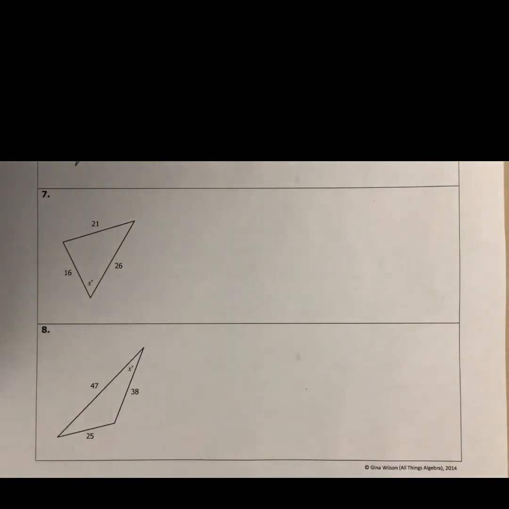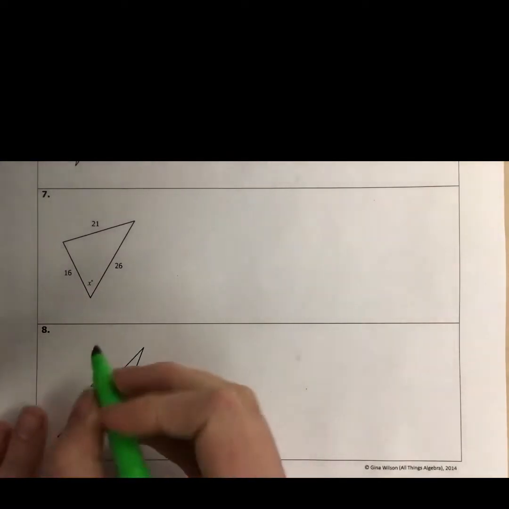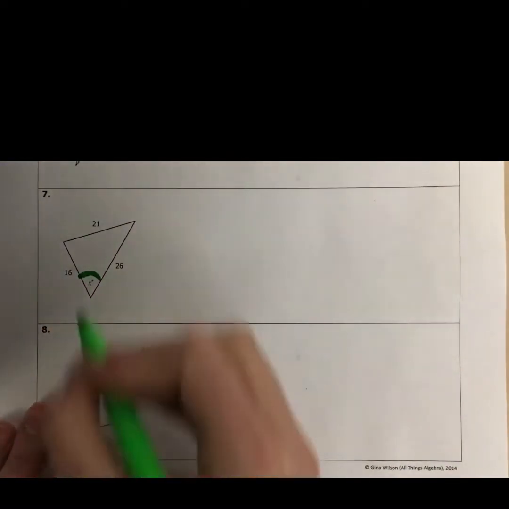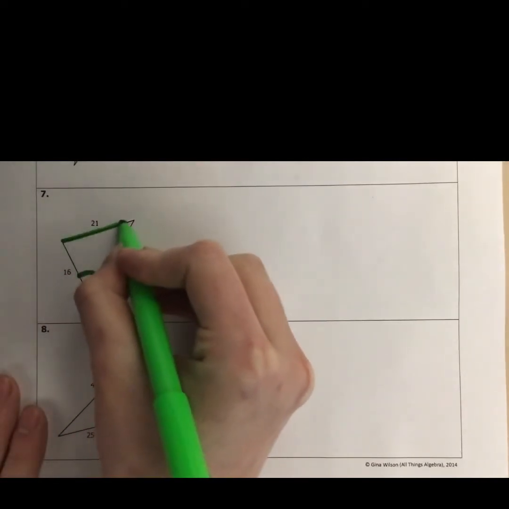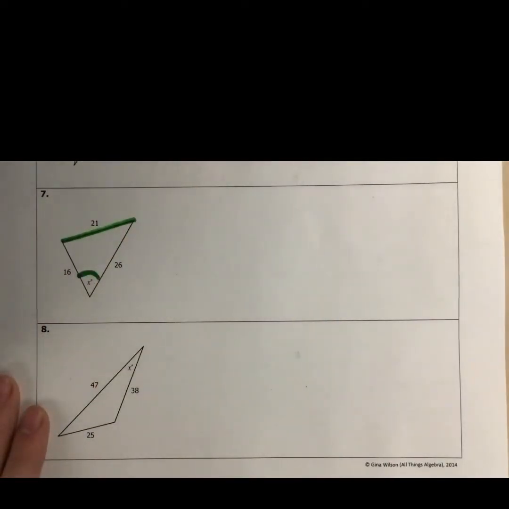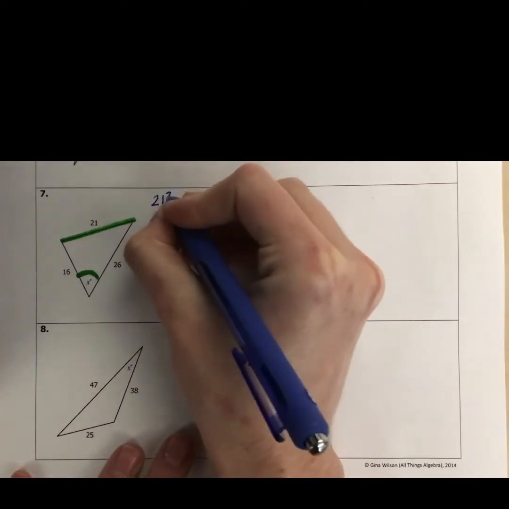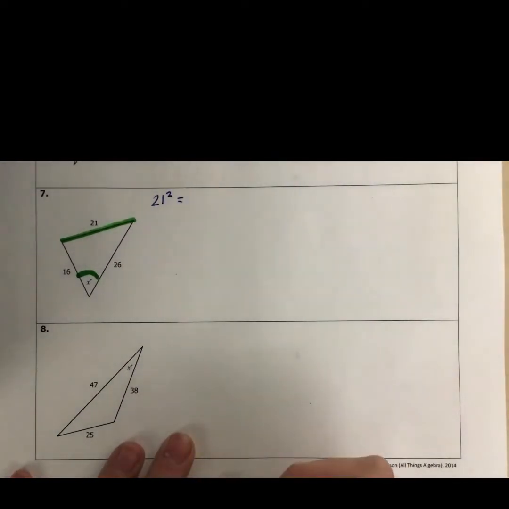All right, so if we're taking a look at a missing angle example, it really helps us to be able to highlight which of these sides and angles go with each other. That way we're keeping track of what we're using. So if I'm trying to find angle X right here, that means that it is opposite of side 21. So for my equation, I know that I need to have 21 squared equal my equation.